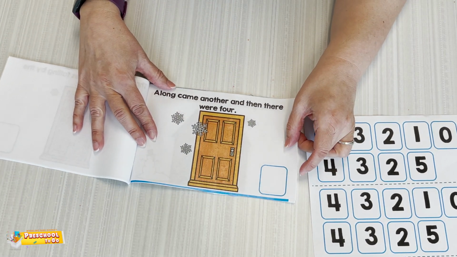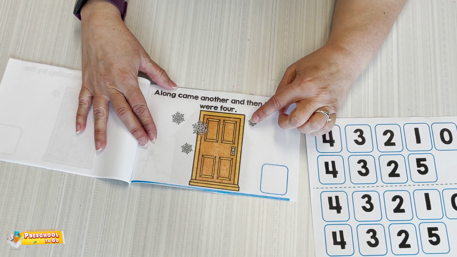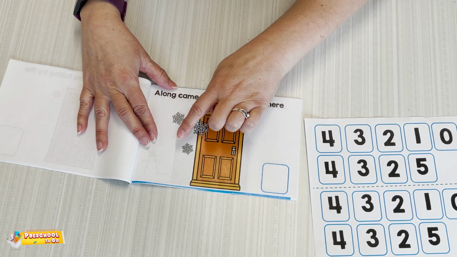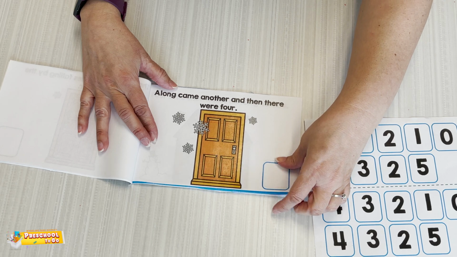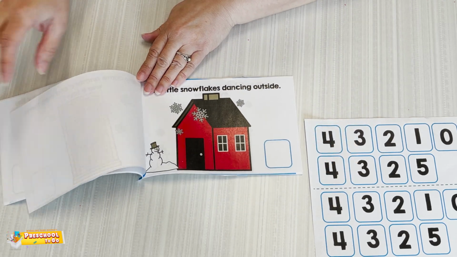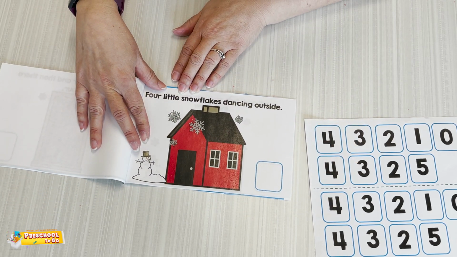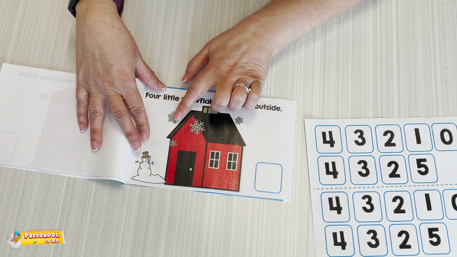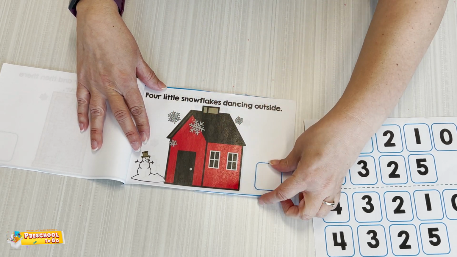Along came another, and then there were 4. 1, 2, 3, 4. So put your number 4 there. 4 little snowflakes dancing outside. 1, 2, 3, 4.